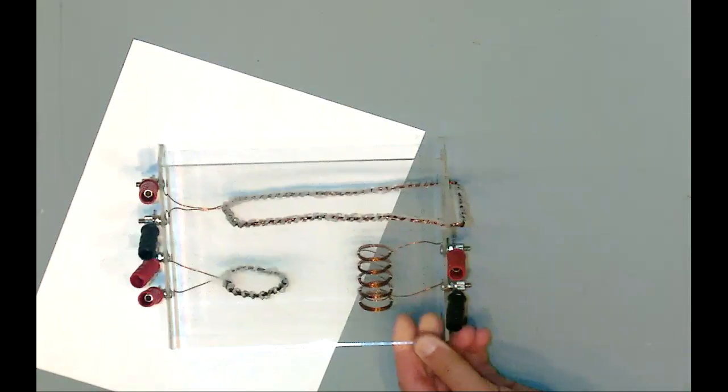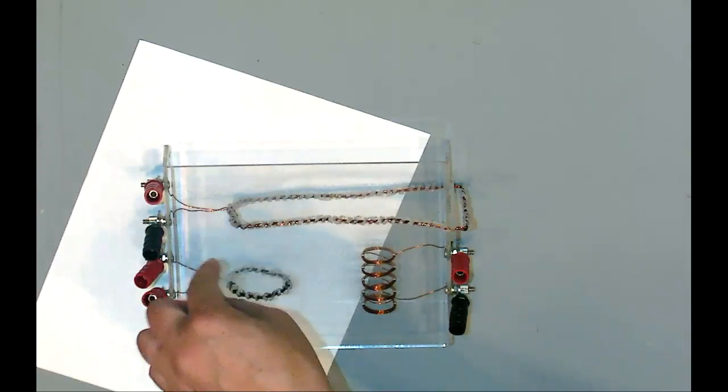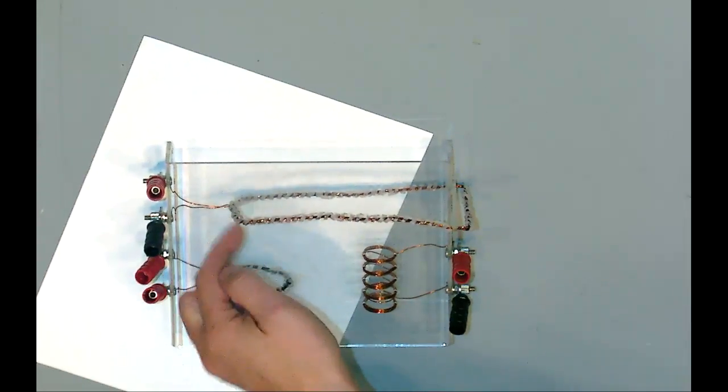All I need is a power supply and a wire. So here I have one single loop, a coil, and this part represents a straight wire which goes right into this plastic surface.